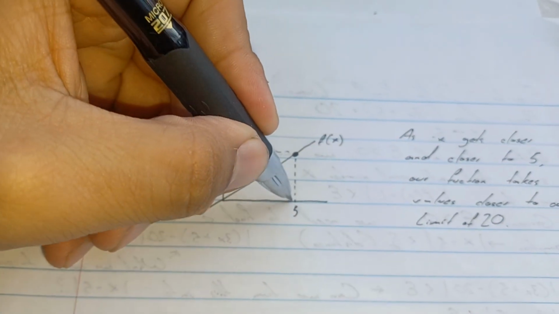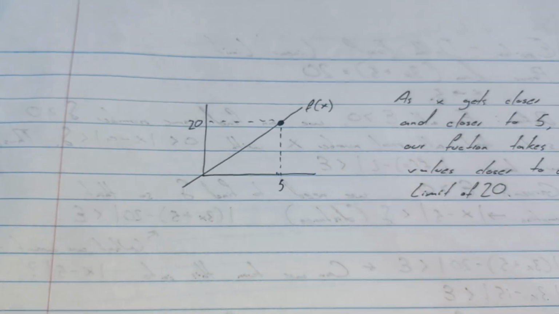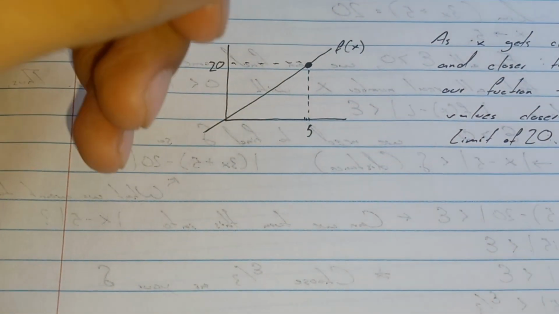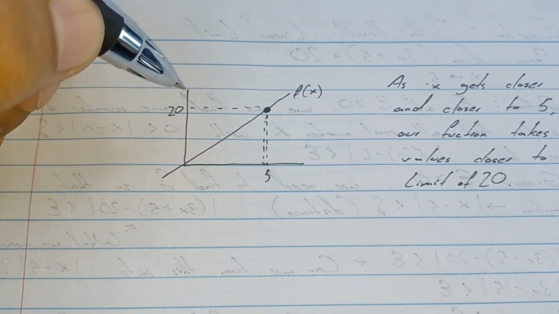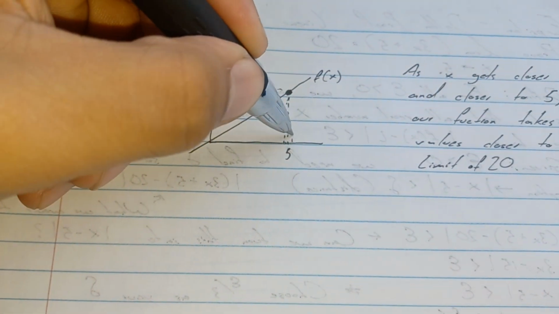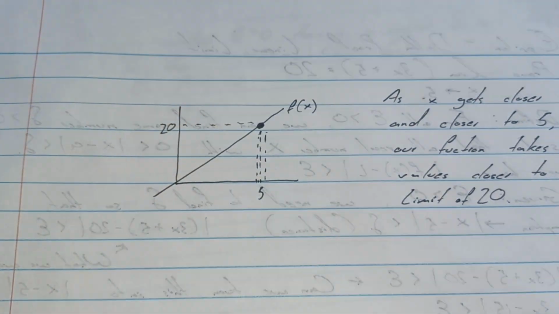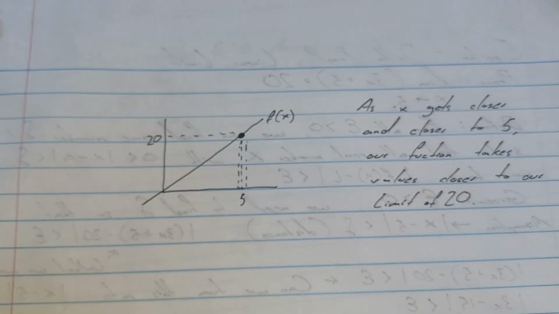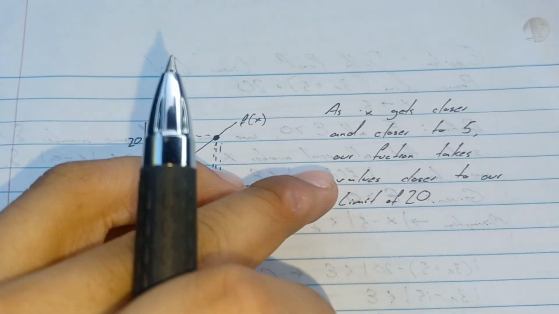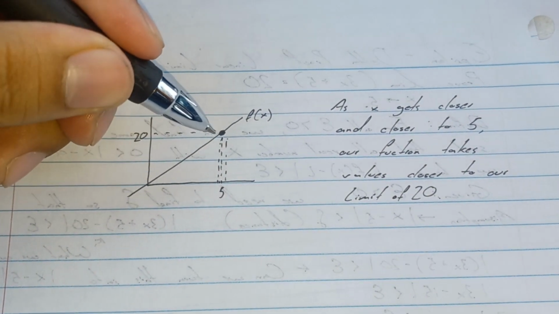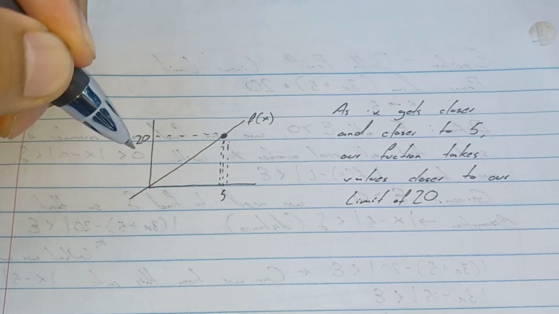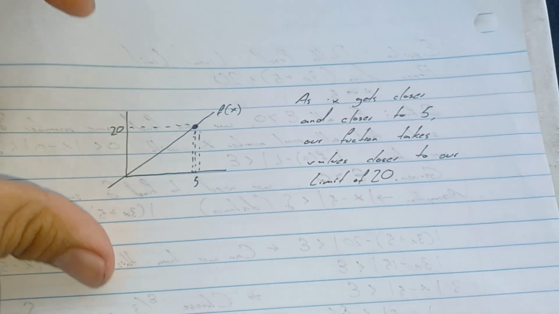So we can get super close to 5, 4.99999, and it will get us super close to our limiting value of 20. So as x gets closer and closer to 5, our function takes values closer and closer to our limiting value, which is 20.